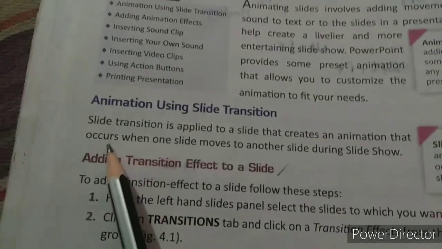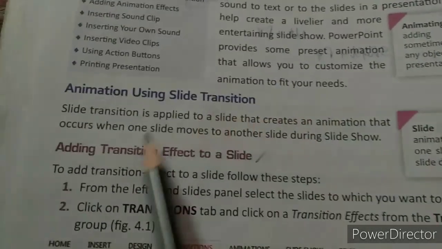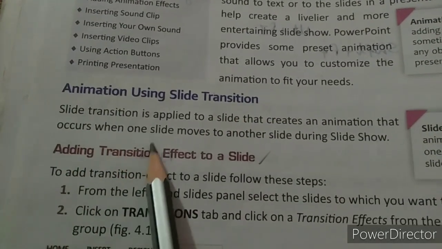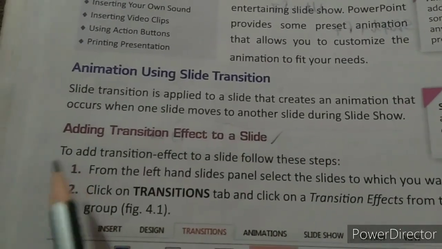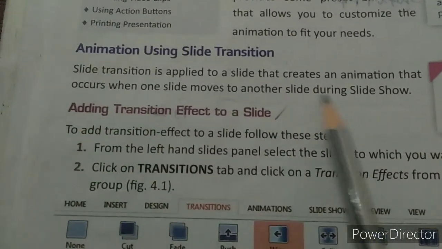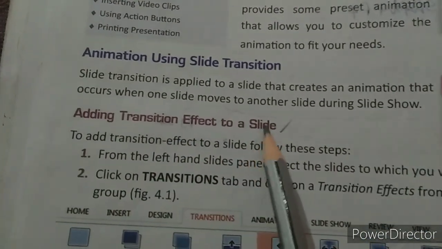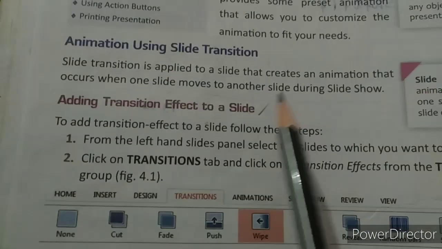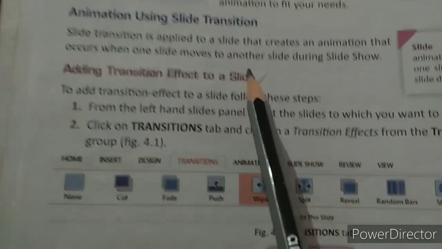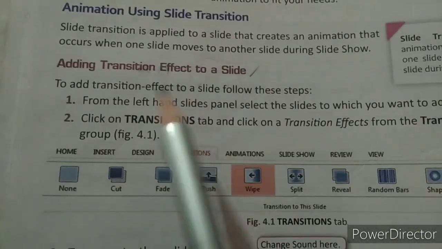Now let us see. Slide transition is applied to a slide that creates an animation that occurs when one slide moves to another slide during the slideshow, right? Now let us see. Adding transition effect to a slide. It means when slide transition takes place, what type of effect should be there. We can add these effects.